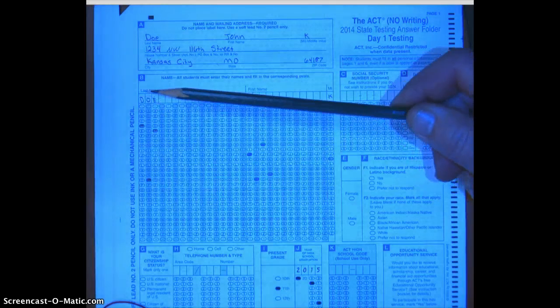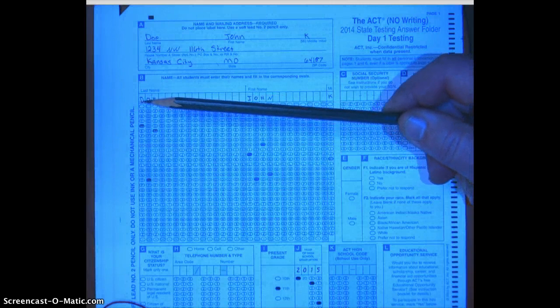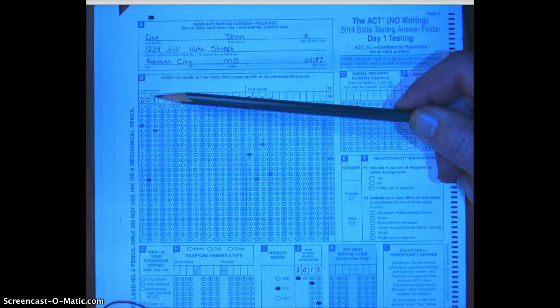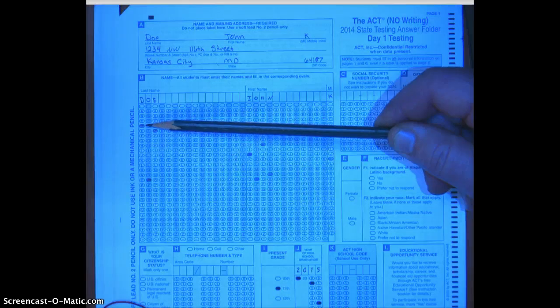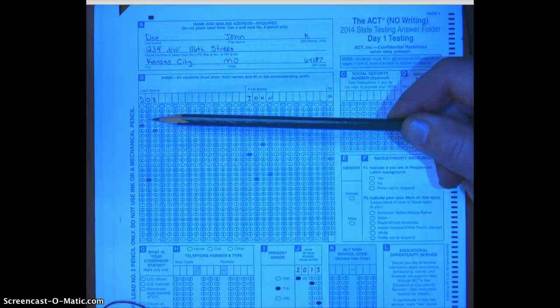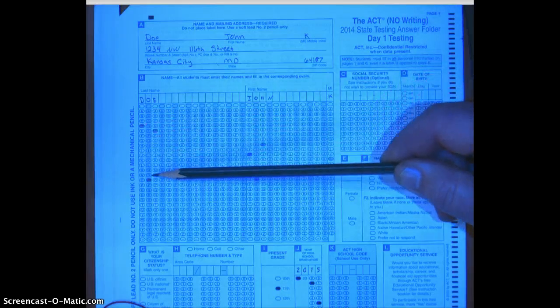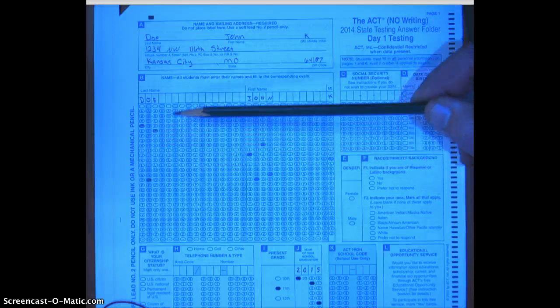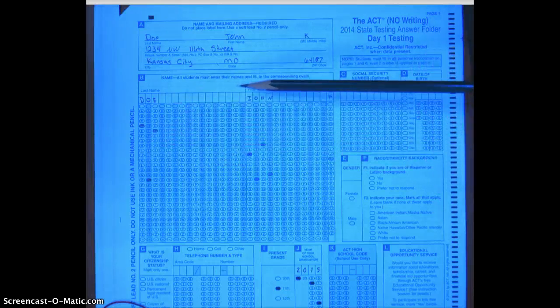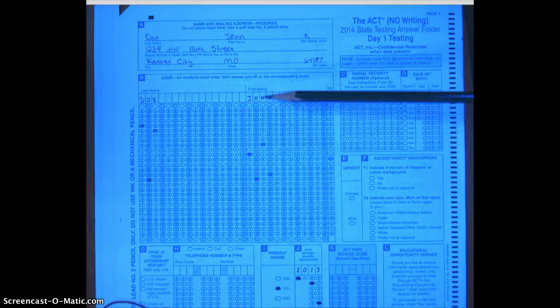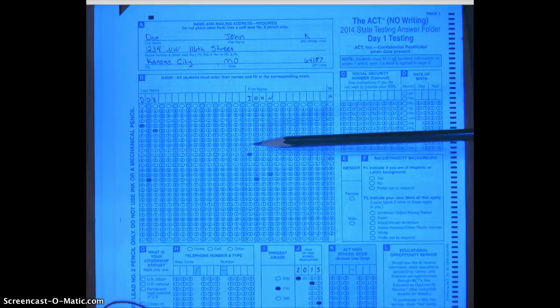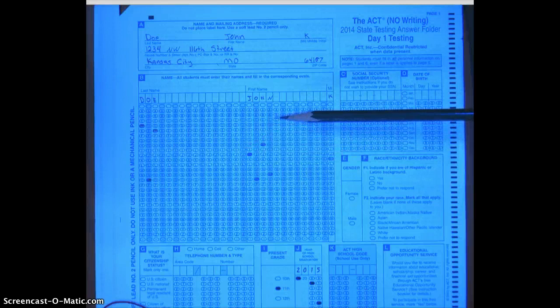In section B, the information from section A needs to be bubbled in and labeled appropriately. So as you can see, I've done here in section B, I wrote DOE, D-O-E. I went down to the appropriate letter and carefully bubbled in each corresponding letter. So D, O, and E. And I'm going to leave the rest of the spaces blank. First name the same way, John, corresponding bubbles, and leaving the rest of the spaces blank.